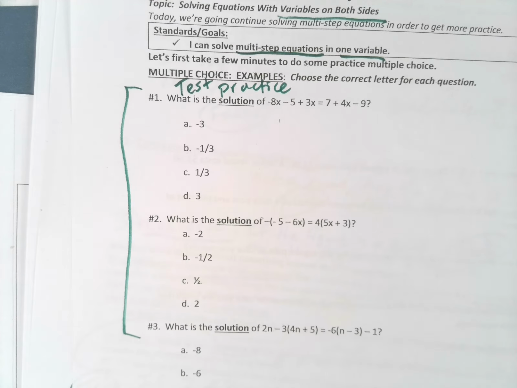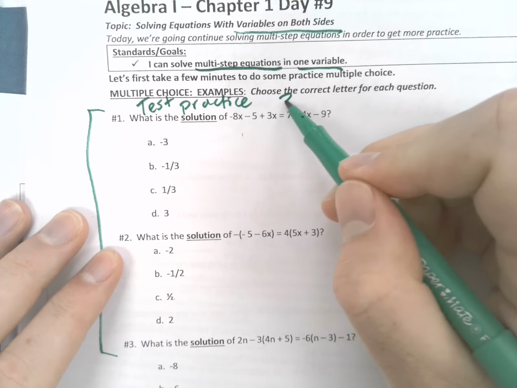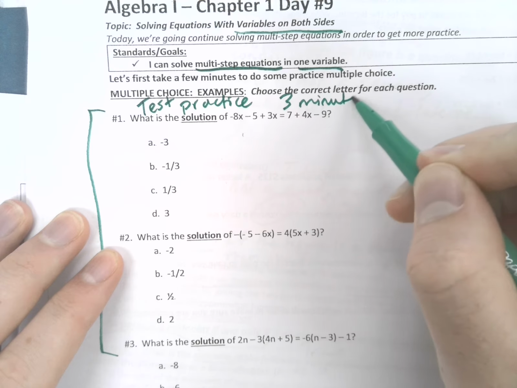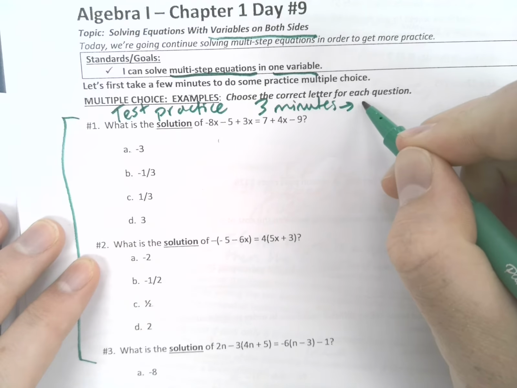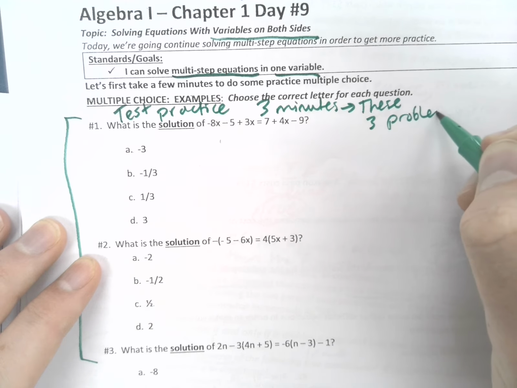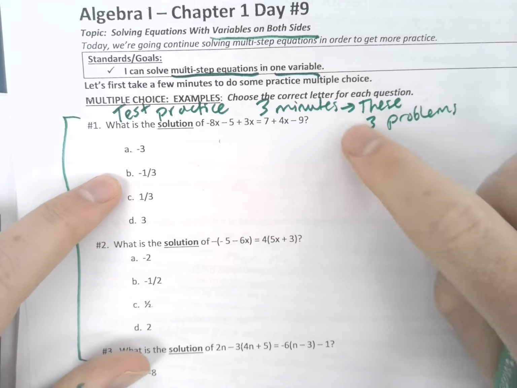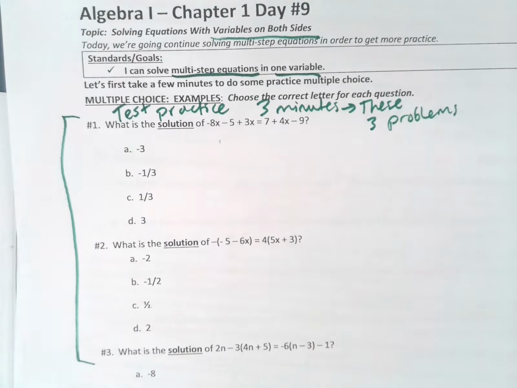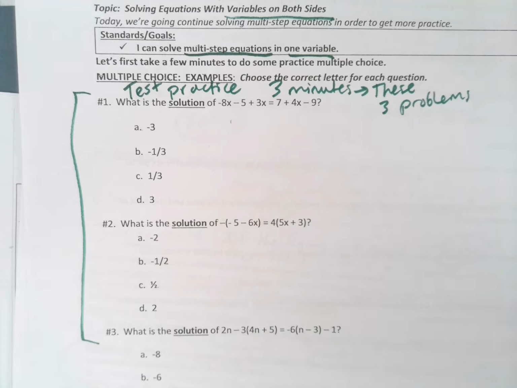And I want you to time yourself. 3 minutes to do these 3 problems. Time yourself and make sure you're able to do these in under a minute, or at most a minute, because as we work, we want to make sure that we're not going to run into time issues on our tests. So you can go ahead and pause the video and start your timer.